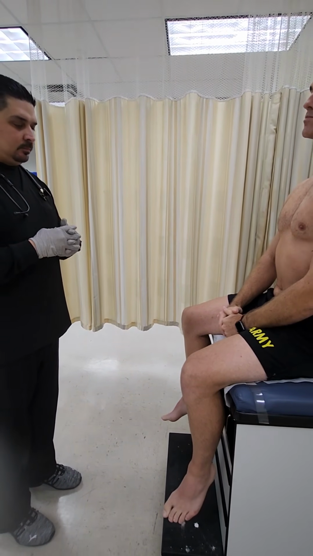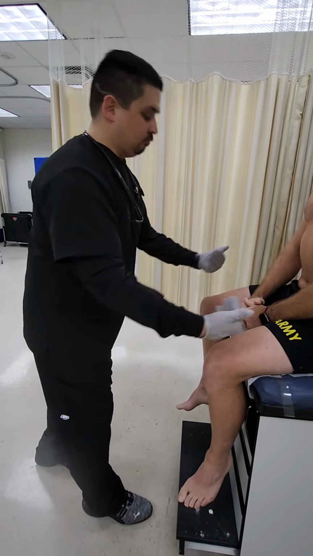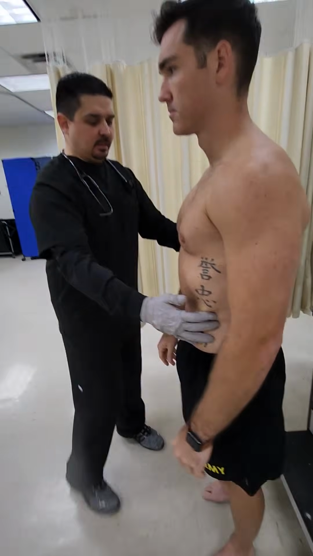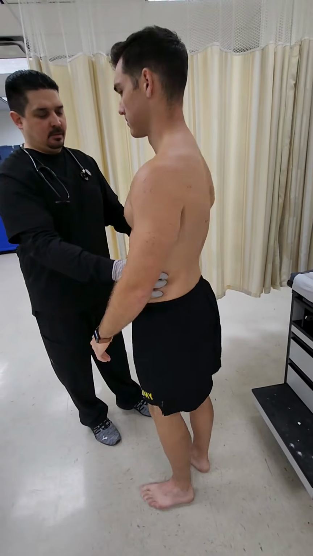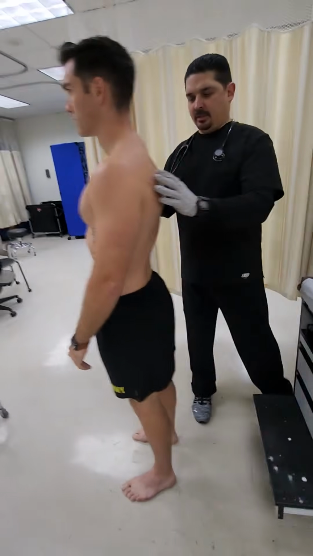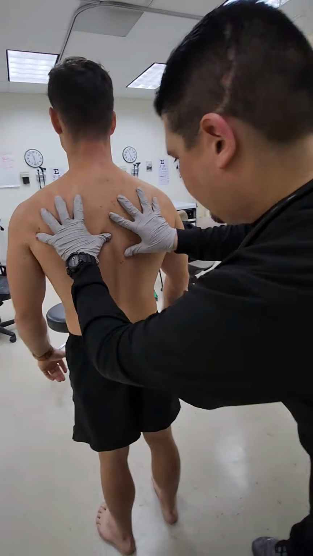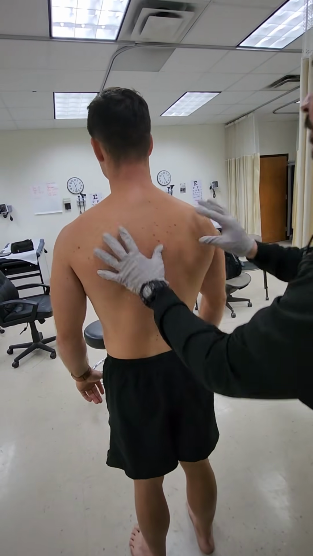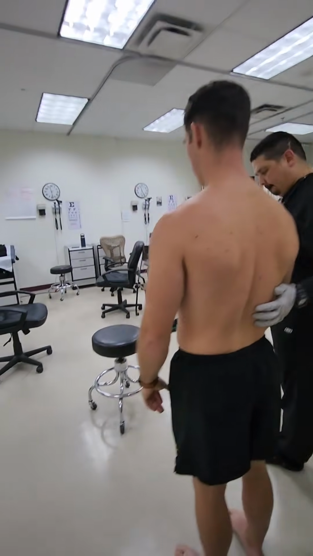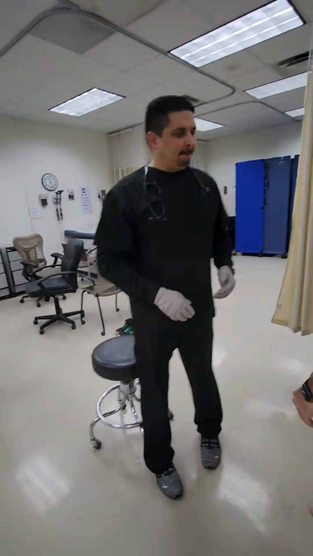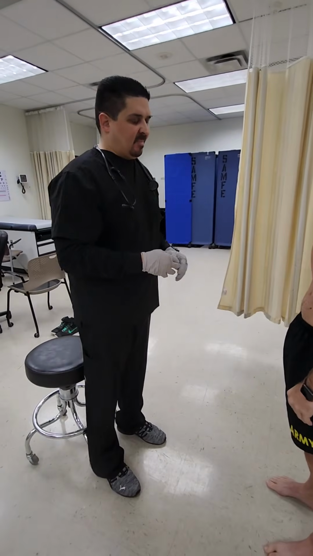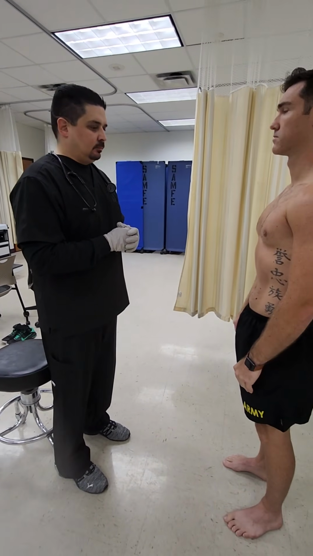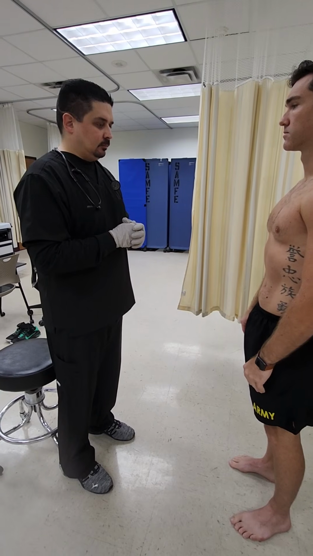Now begin spine examination. Begin with inspection. Stand over here. Okay. Come up like this. I'm just going to look back. Okay. Verbalize. No deformity of the spine. Scapula, shoulder, and iliac height are symmetrically aligned, and there is no atrophy, swelling, or discoloration.